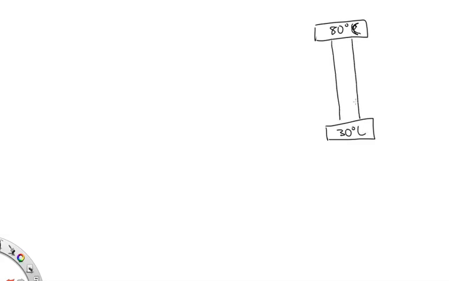Okay, let's sketch the diagram for this problem. We've got a hot end at 80 degrees C. We've got a cold end down here at 30 degrees C. We've got a metal bar. This part up the top is formed of gold. This part down the bottom is formed of silver.